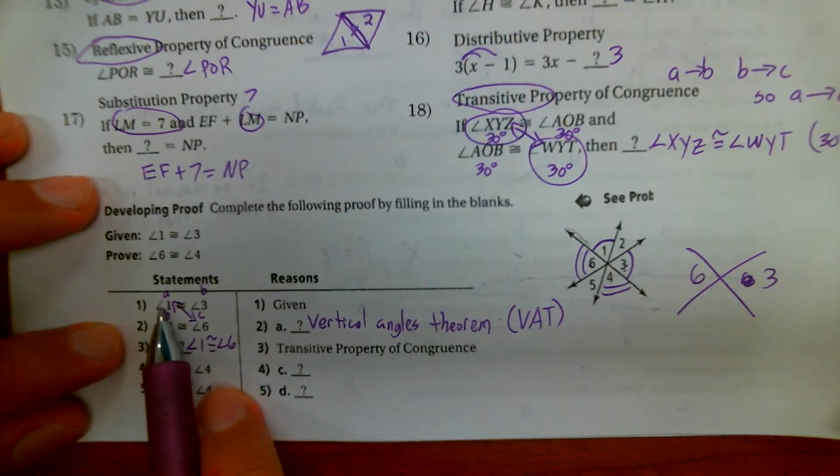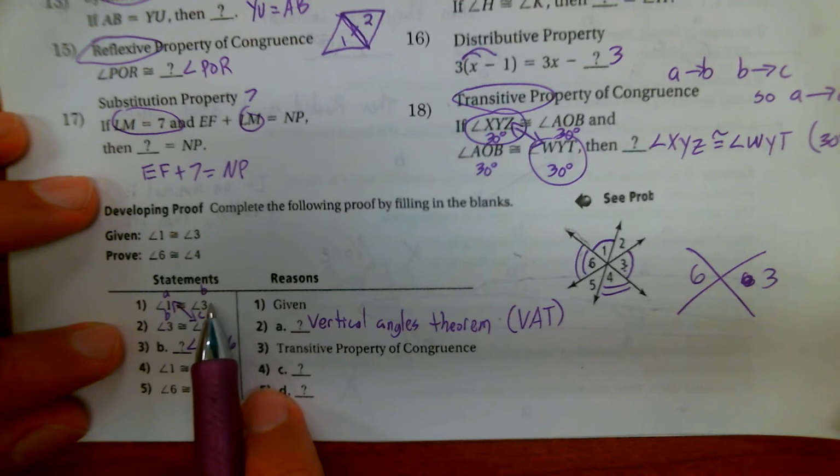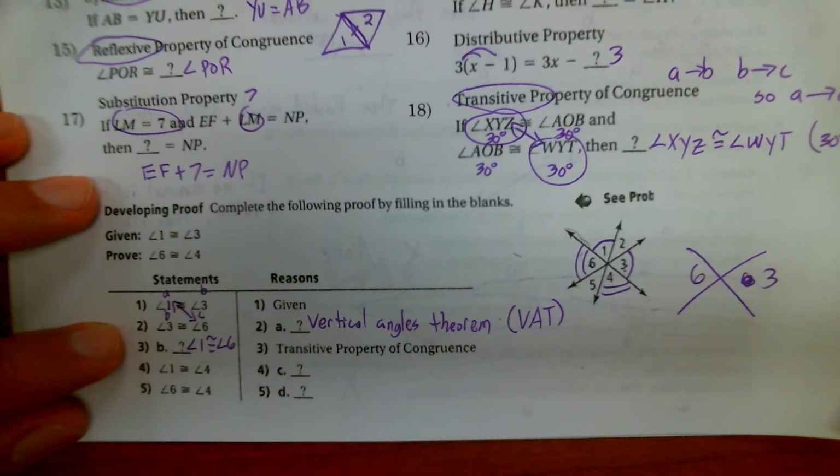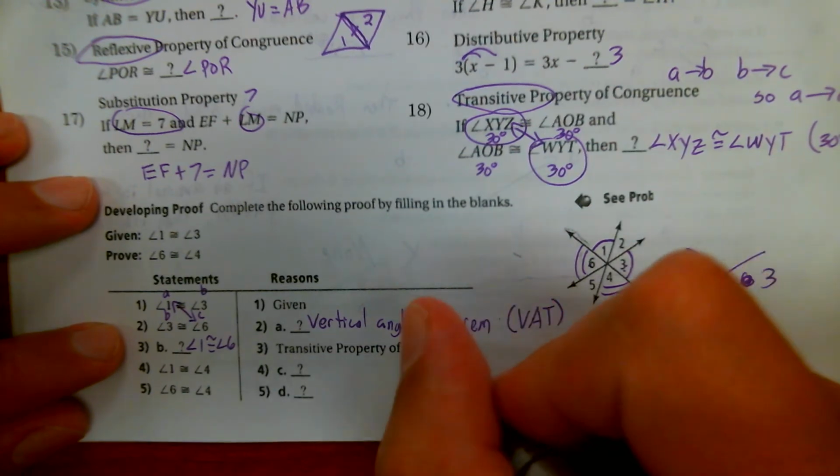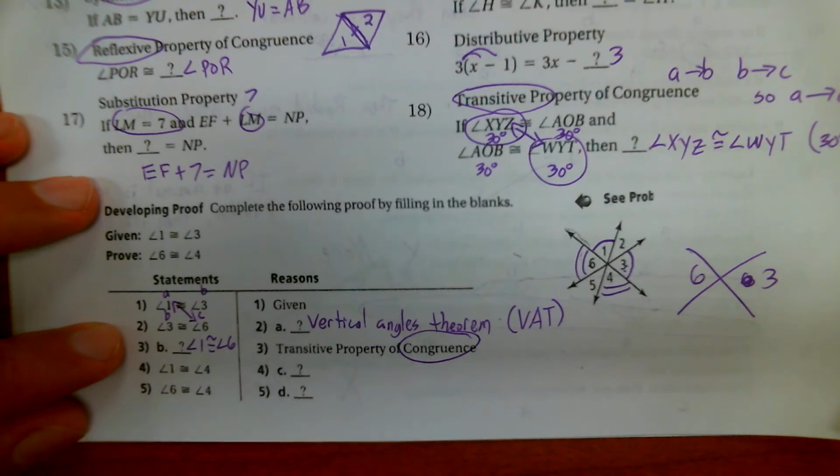Again, put some numbers in. If angle 1 is 40 degrees and angle 3 is 40 degrees, angle 6 is 40 degrees, 1 and 6 both have to be 40 degrees because of the transitive property of congruence, because we have the congruent symbol here. Okay, so everything in this proof is property of congruence.